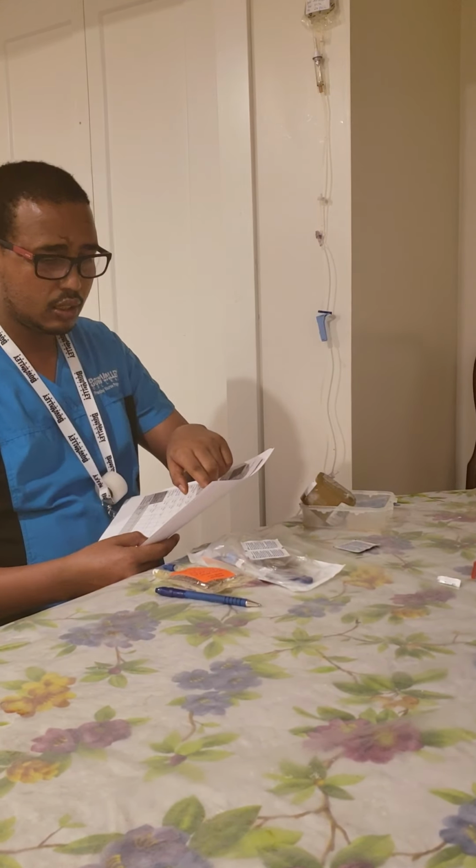So after that I have to move the bed to the working height, and I have to give privacy and break the bed. And then the next step is I'm gonna do assessments.